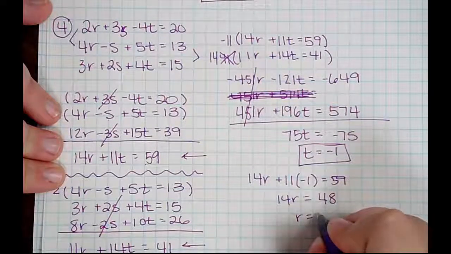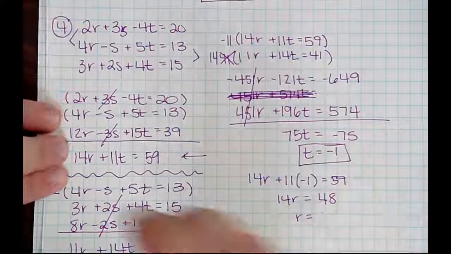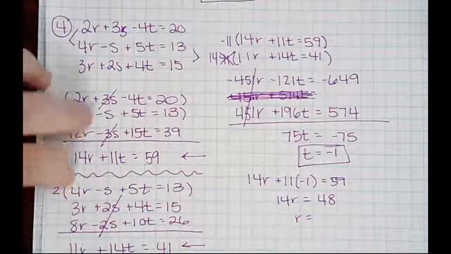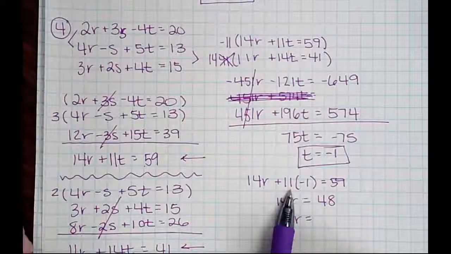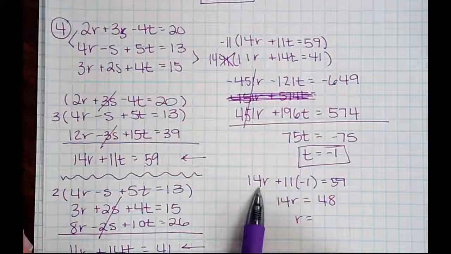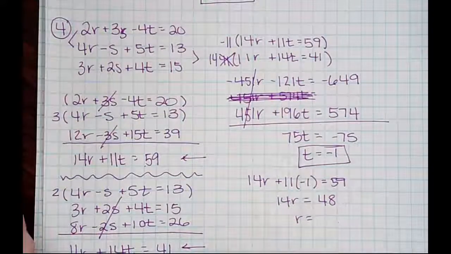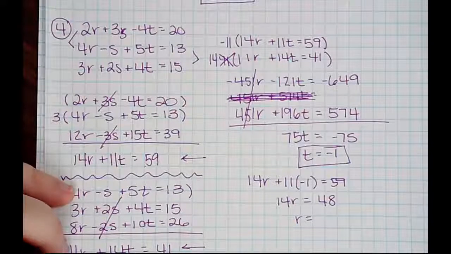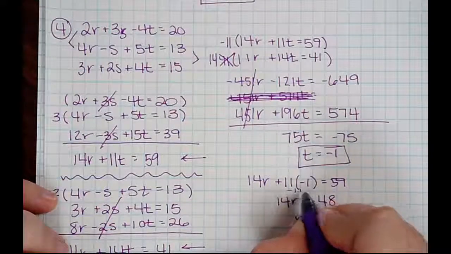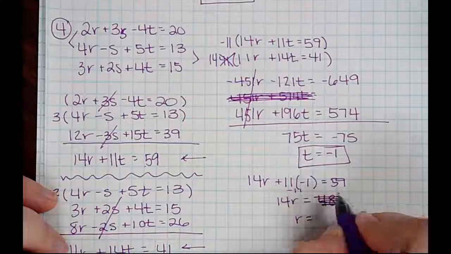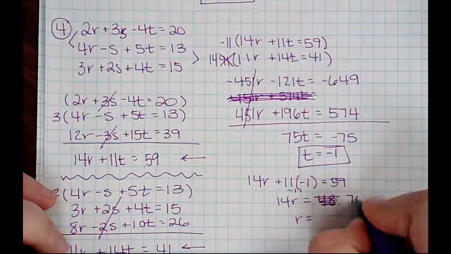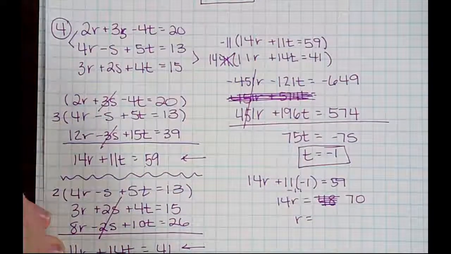Something's not right here. Did I do my basic subtraction right? Yes, I did, so why doesn't this come out nicely? I caught my mistake. When I made this 11, I should have then added it over, so when I add that over, I actually get 70. 70 divided by 14 is 5. So we get r equals positive 5. That worked out a lot better.